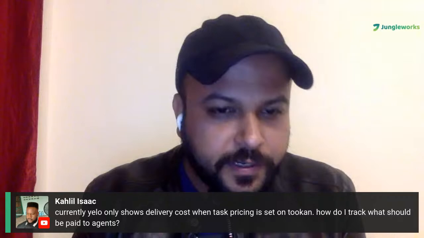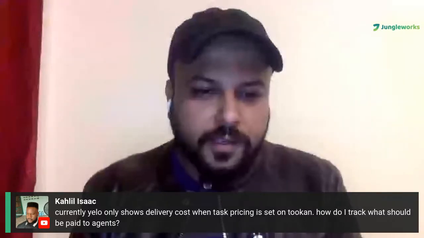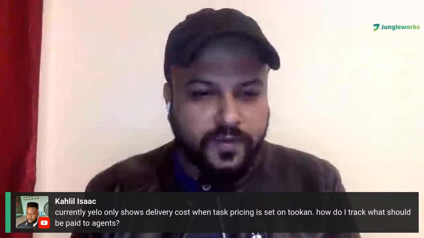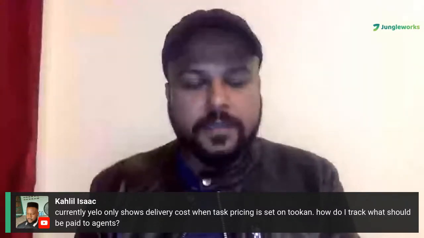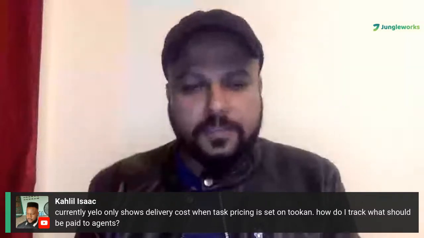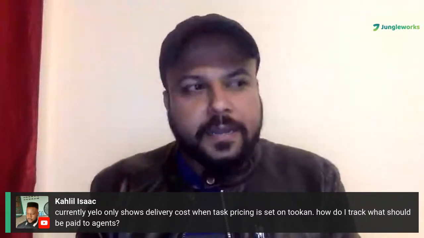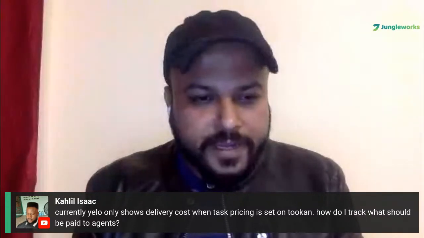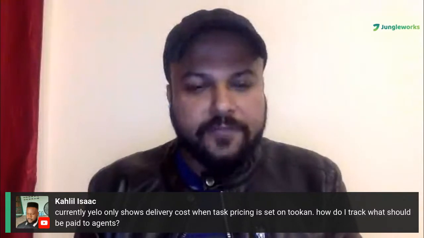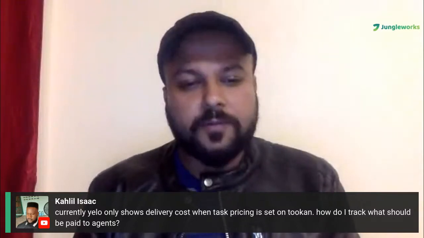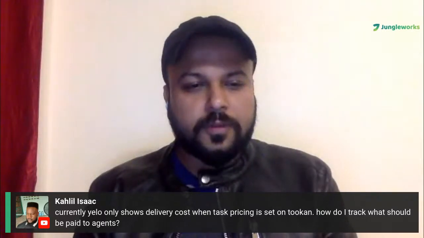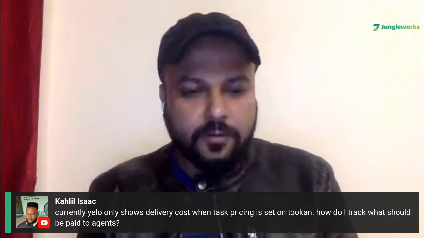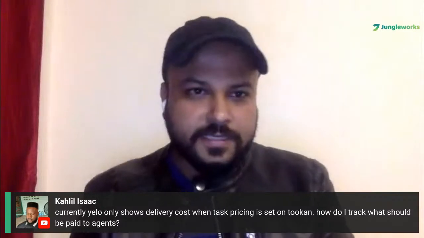Probably for that, in the template section, you have to define an earning rule. That earning rule can be based on the distance and time parameters that the delivery cost is comprised of, or it can be another parameter as well. You can select fields from the template that you have defined, but you have to make sure that you are sending the data into those templates. Let's say from the Yelo side also, the data is being set.